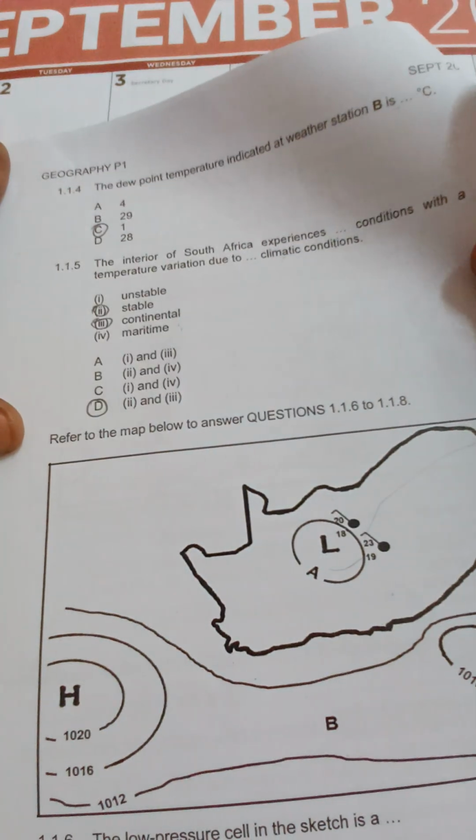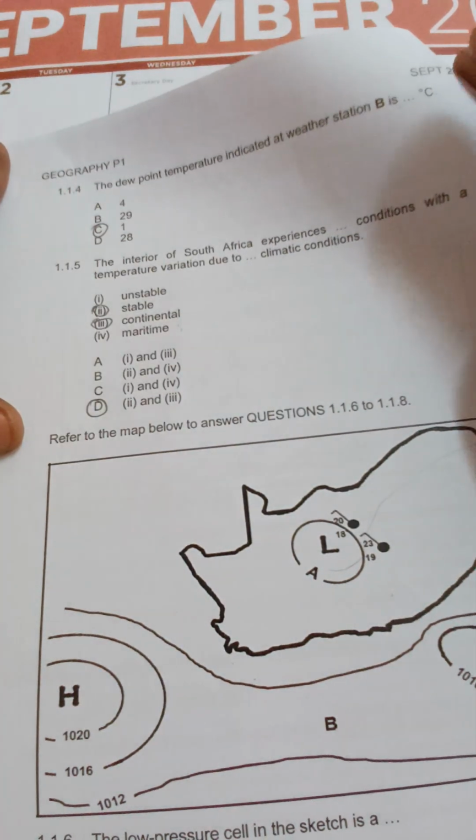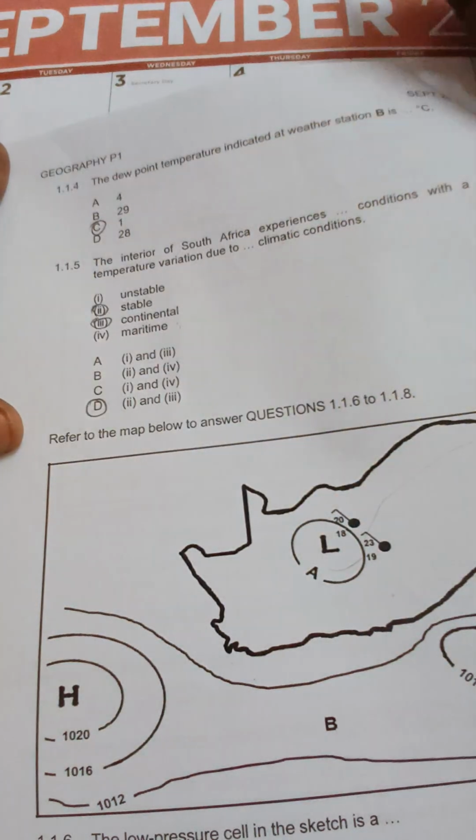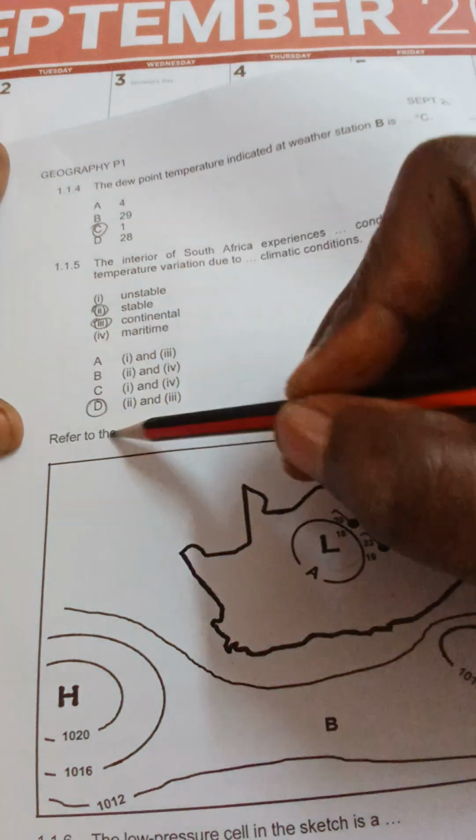That is your answer, because the wind is blowing from the interior, emanating from the continent. It is the source of the air mass from the continent blowing towards the coast. In the interior, there are stable weather conditions. That's why there are clear skies. That's why we've got this as our answer.